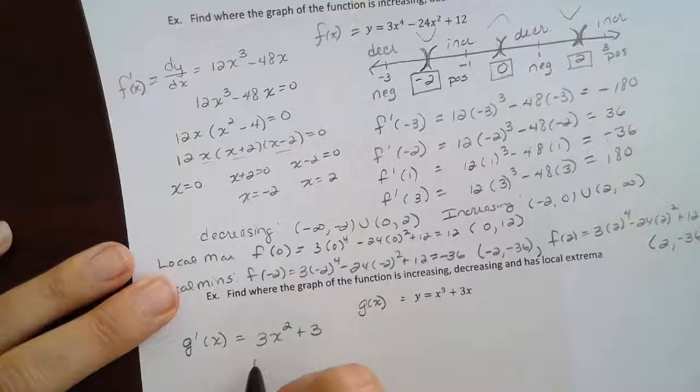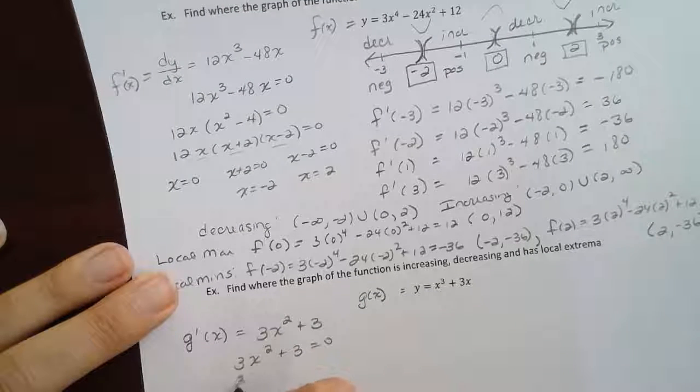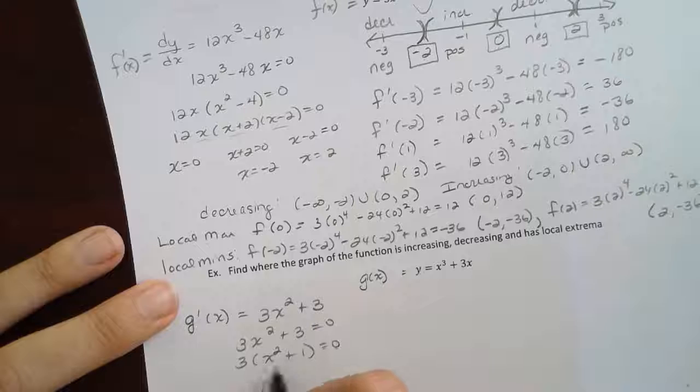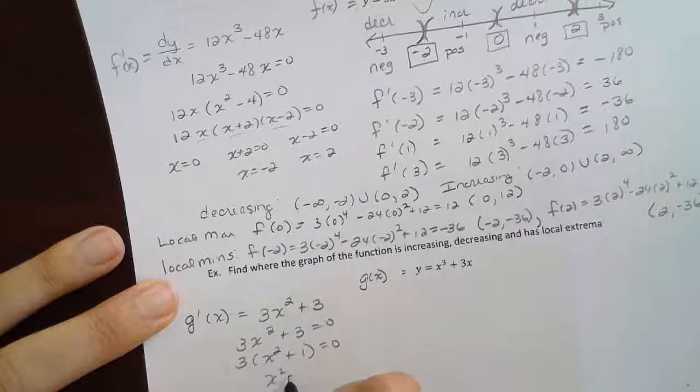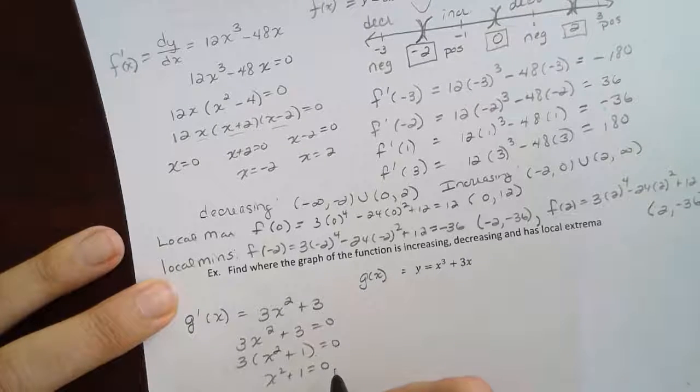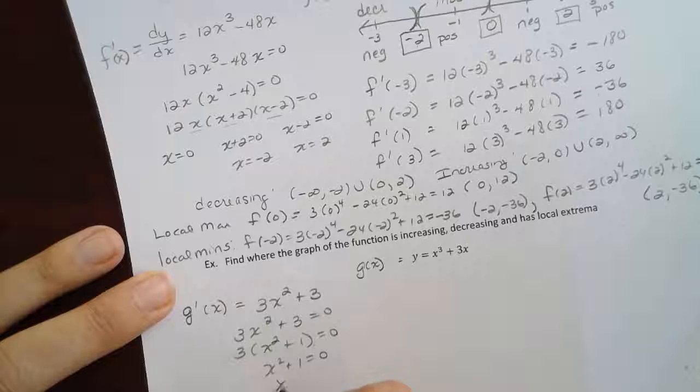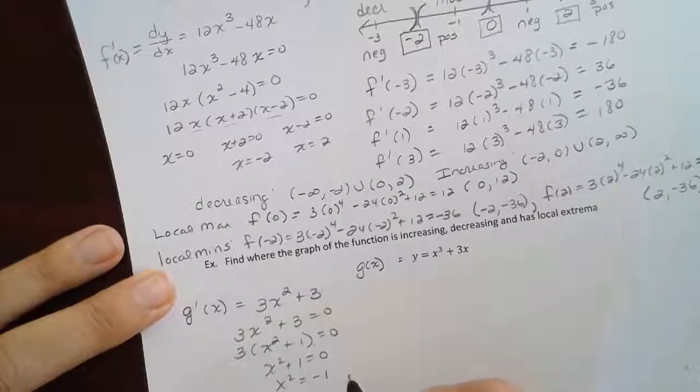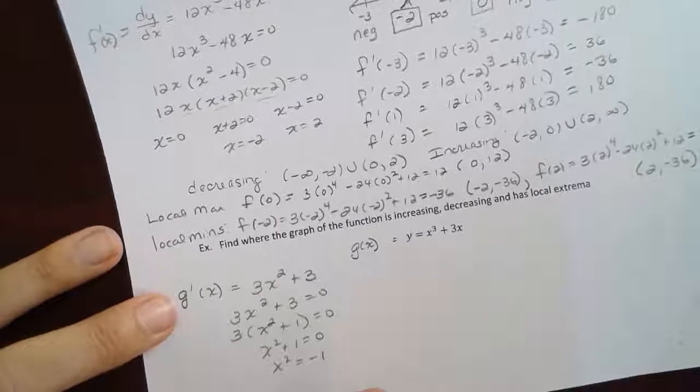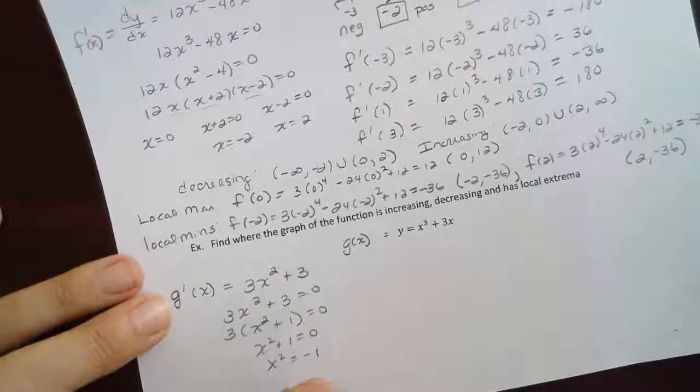All right, now we're going to set this equal to 0. 3 times x squared plus 1 is equal to 0. If we take this term out, set it equal to 0, it's not factorable. If we subtract 1, x squared is equal to negative 1. So there are no values of x that make that happen. So there are no critical values.